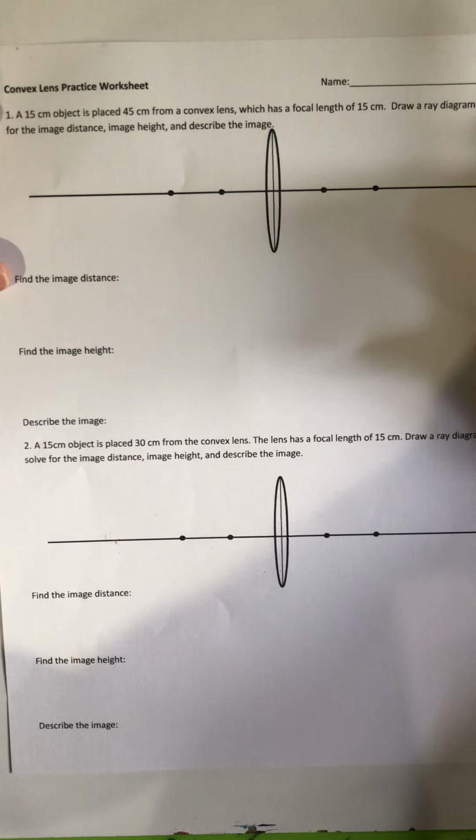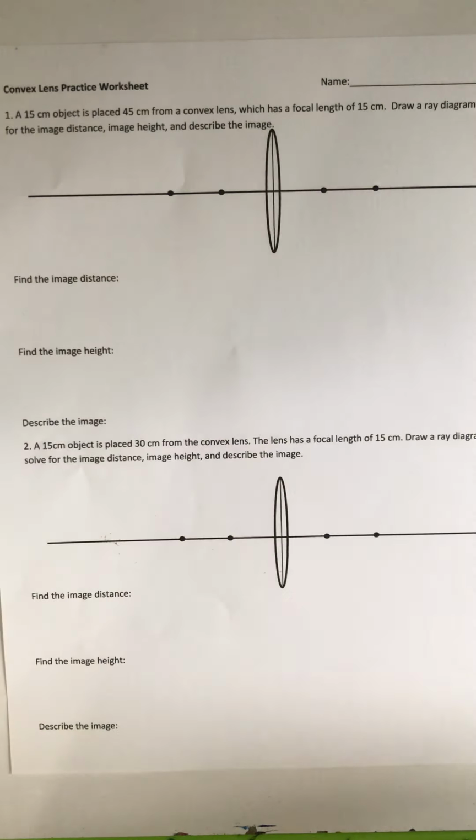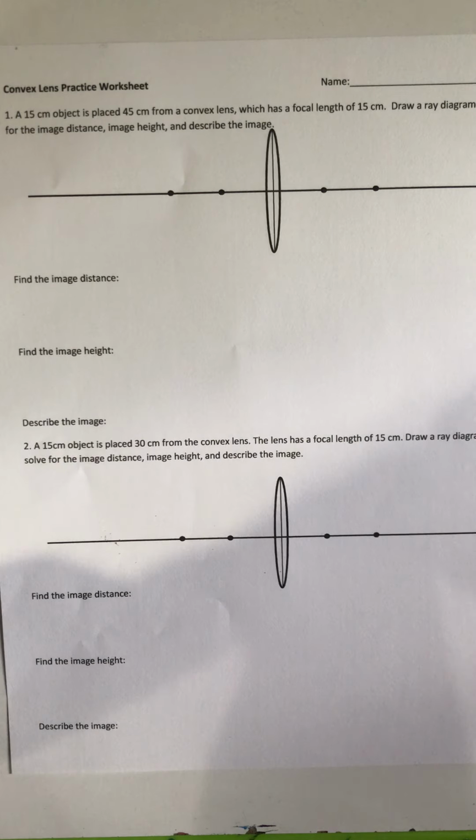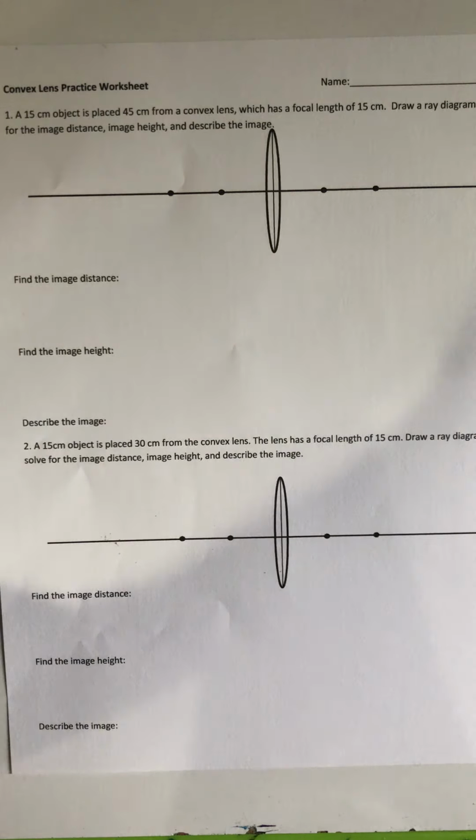And I did change the assignment a little bit from what it was on the blog before. So make sure that you print the new one or just do the old one. That's fine too. But this has a little bit more practice for you. I have 4 practice problems. I'm going to do the first one and show you how, and then you can do the rest hopefully on your own because they are very similar.